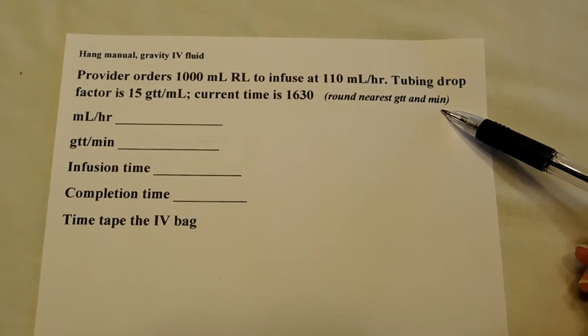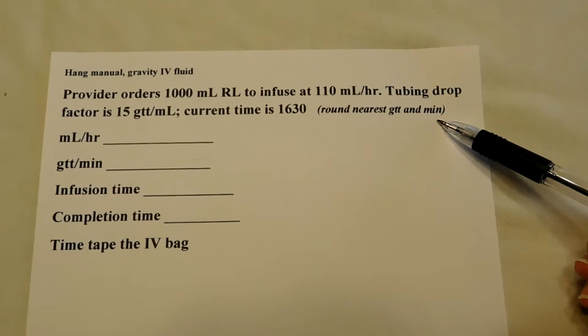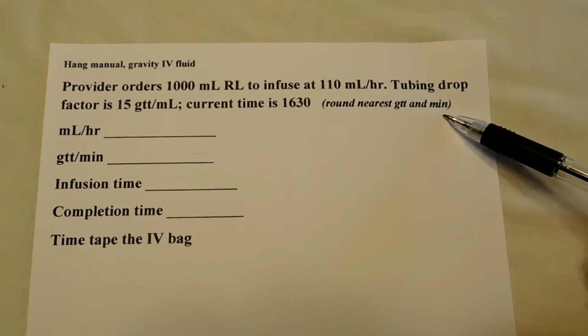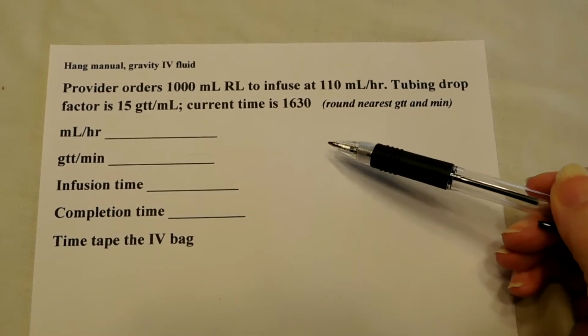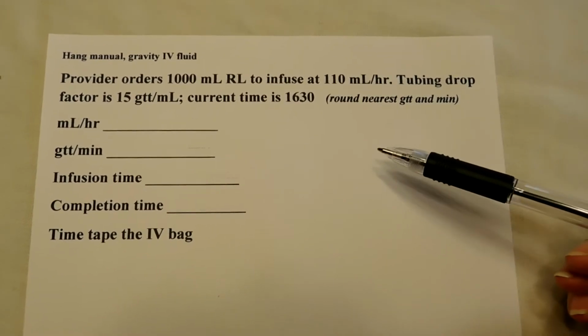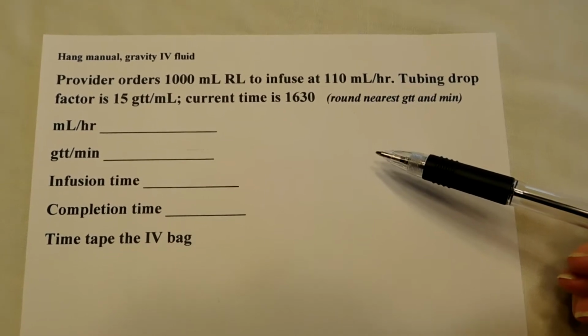We check the IV every hour or more frequently if the IV that we're infusing is a vesicant, even when we are using an electronic infusion pump, because an IV rate can vary significantly due to positioning and, of course, many other factors. We time tape the IV bag, and this is standard practice even with a pump.